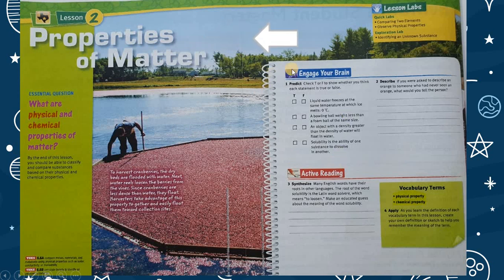Let's continue. Now we are going to predict the answers to these kinds of questions. We are going to say if it is true or false. Number 1. Liquid water freezes at the same temperature at which ice melts, 0 Celsius. True or false? What do you think, guys? The answer is true. Very good. Number 2. A bowling ball weighs less than a foam ball of the same size. What is the answer? The answer is false.